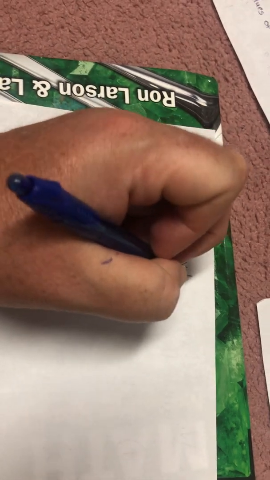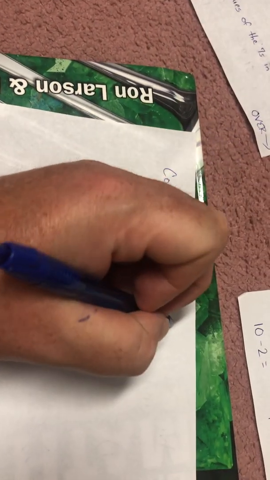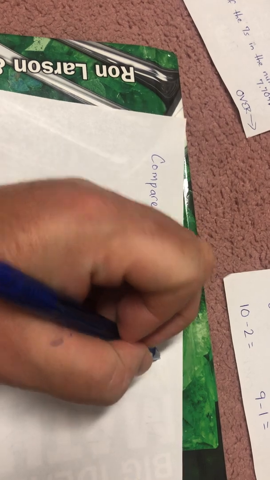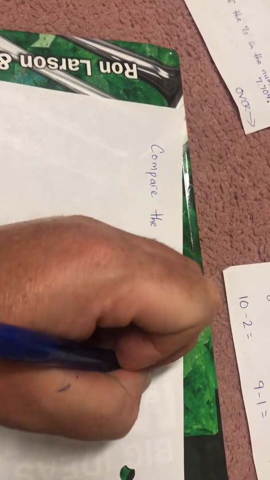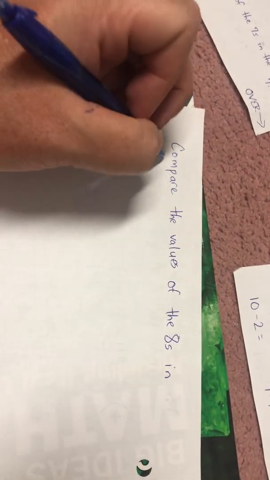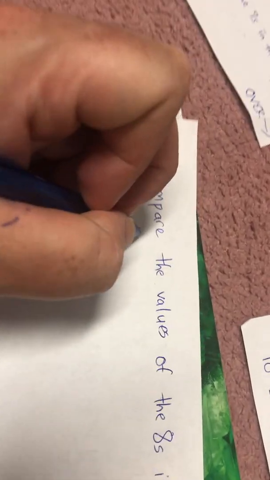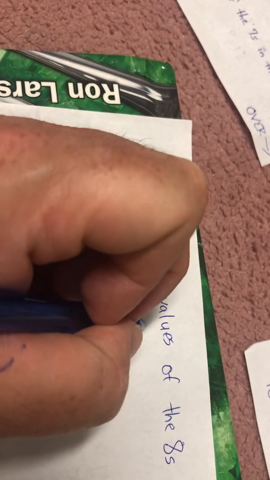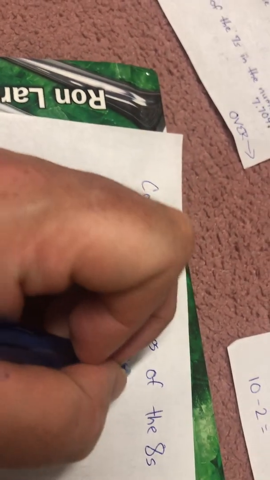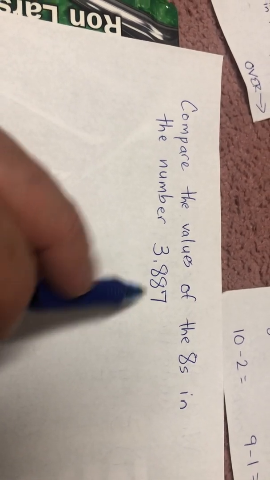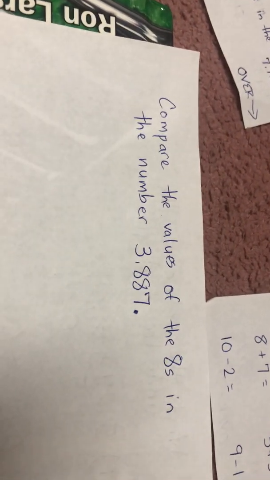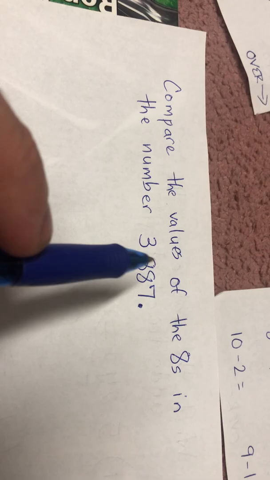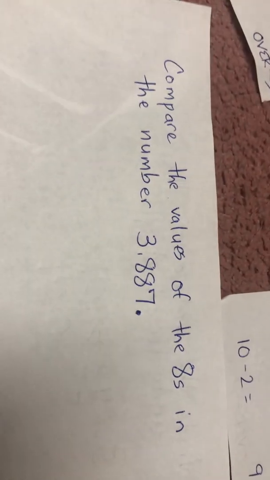Compare the values of the 8s in the number 3.887, or 3 and 887 thousandths.